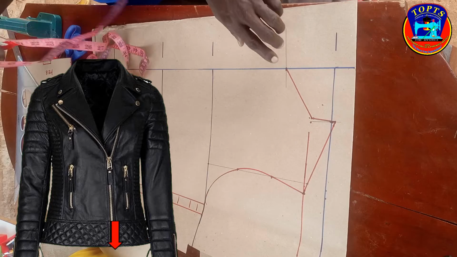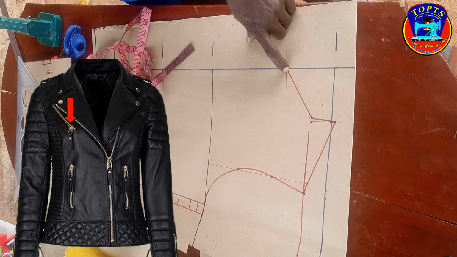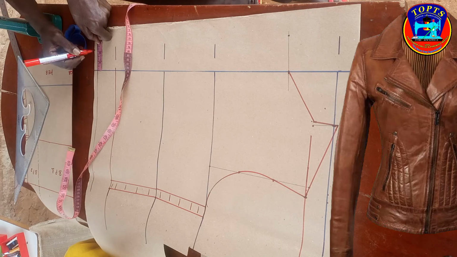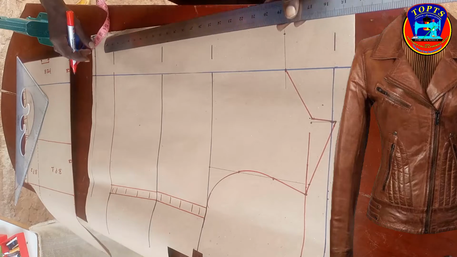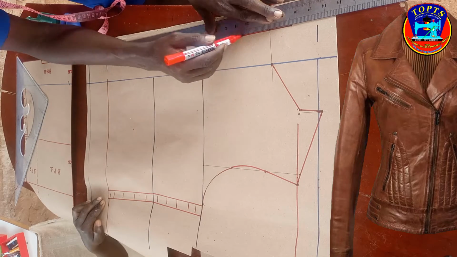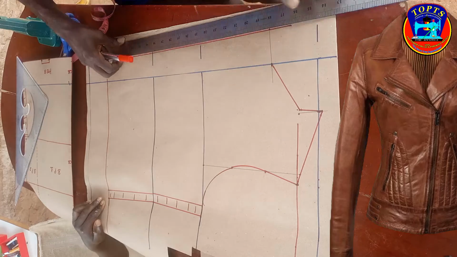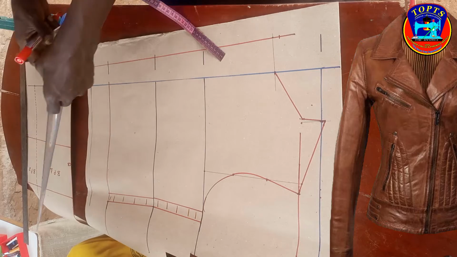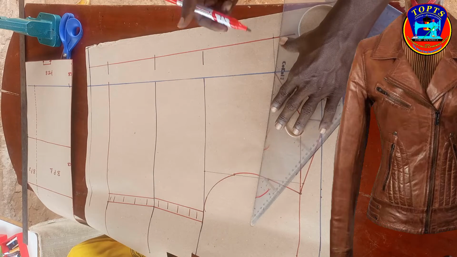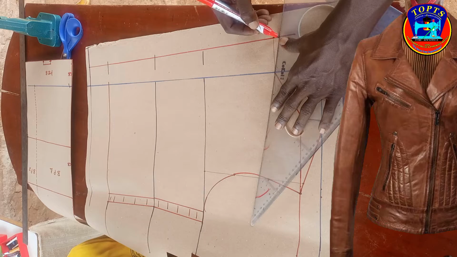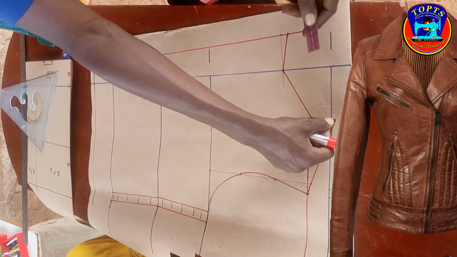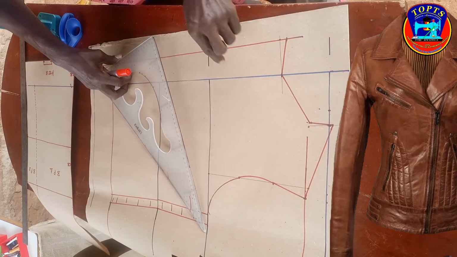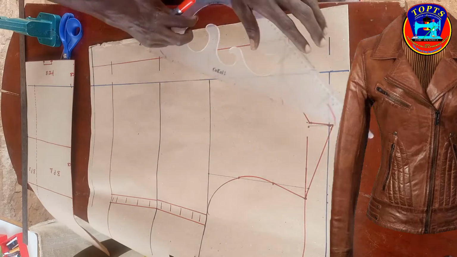Next is to input zipper allowance. Here I mark 2.5 inches. Below I mark 2 inches. Then I connect this point together with a straight line. At this point, I mark 0.5 inches upwards. I connect this point back to the center zipper guideline. Here I mark 1 inch. After, I connect this point to this chest line point.